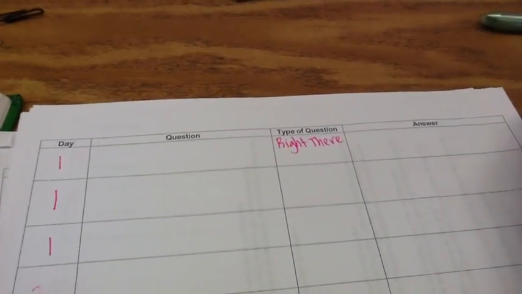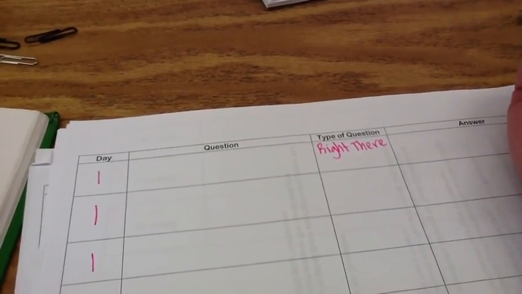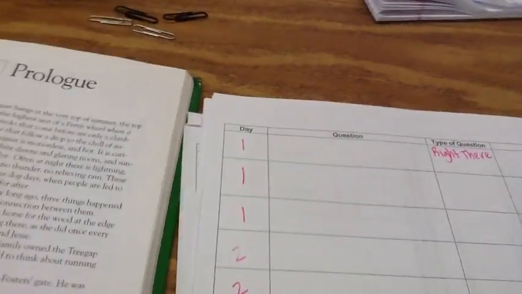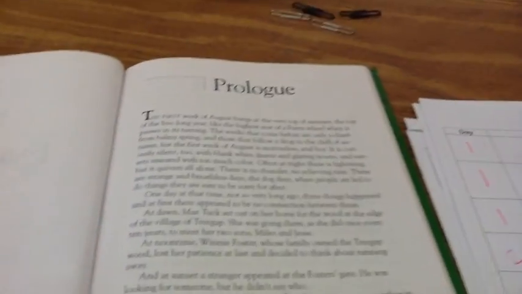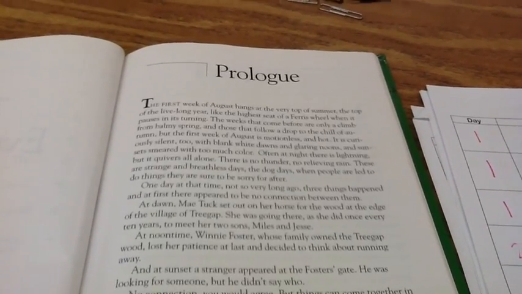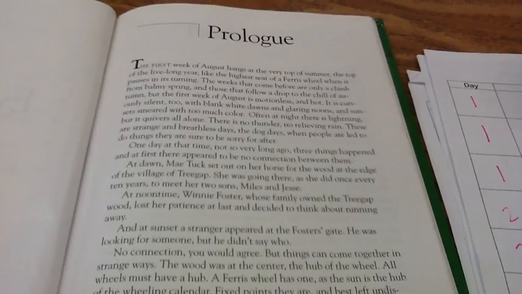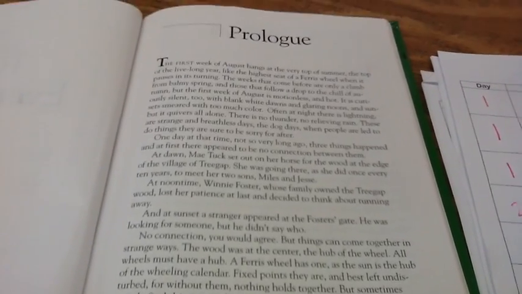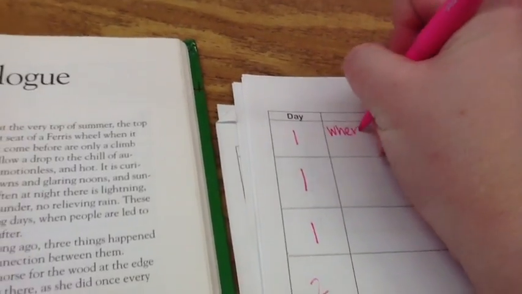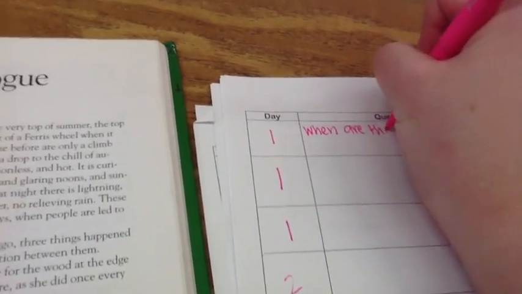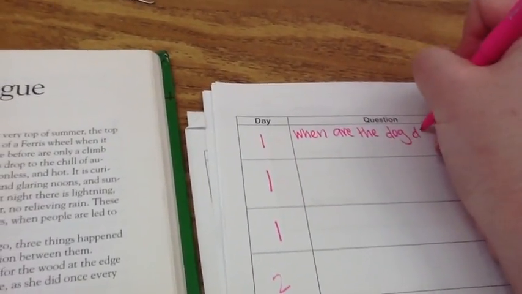I'm going to write that in the type of question. Now, the right there question is something that I can find directly in the book. So I'm going to look back to the prologue and I think about, okay, I know that the dog days of summer are important. So I'm going to think, okay, when are the days that are described as the dog days of summer? Okay, so I'll write that here. When are the dog days of summer?